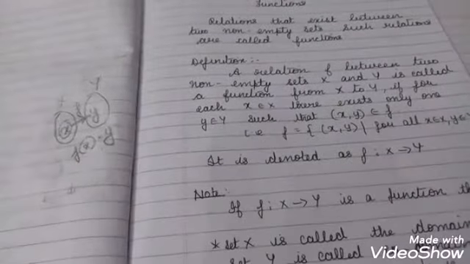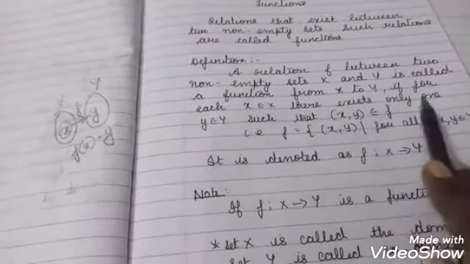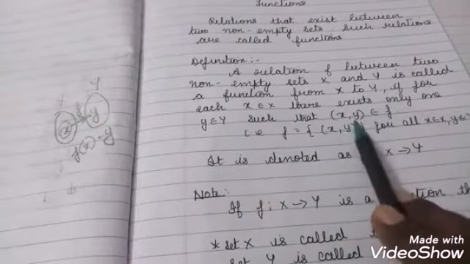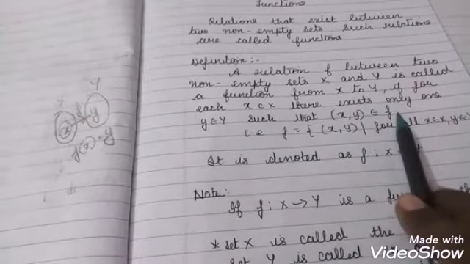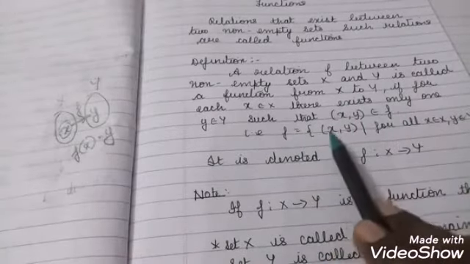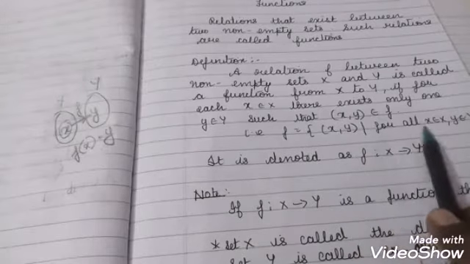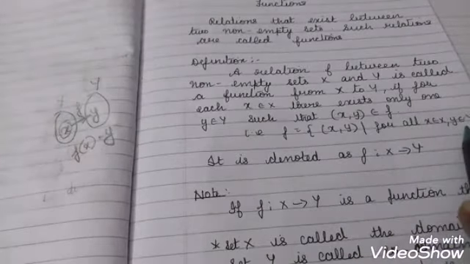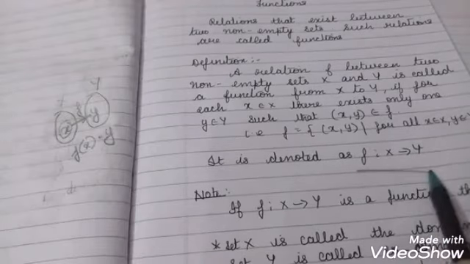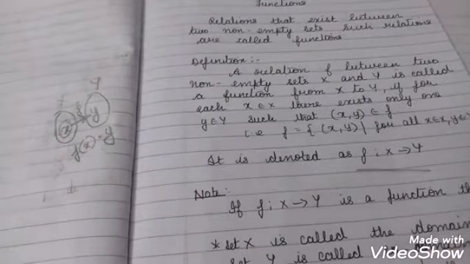I have written it as: there exists only one y belonging to Y such that (x, y) belongs to f. Your f is the set of all (x, y) such that x belongs to X and y belongs to Y, and it is denoted as f from X to Y. This is how we denote it.